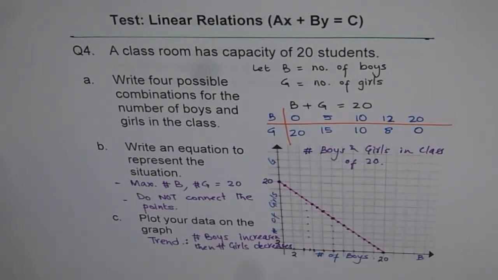Now, the maximum number of points which you can get on this graph is from 0 to 20, all with discrete values, correct? So there will be 21 points, correct? If you count 0 to 20, you'll have 21 points. So that is all we learned from this. I hope you understand and appreciate how this graph should look and why we are not connecting it, and thirdly, how the trend is.